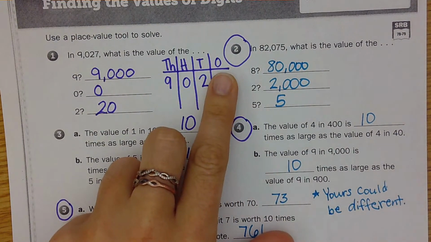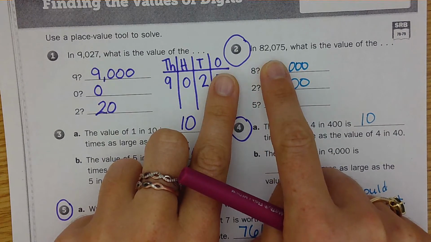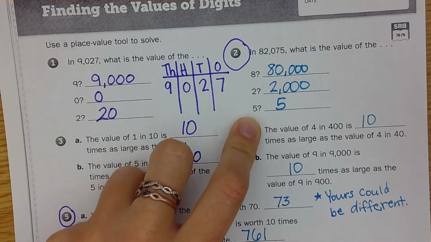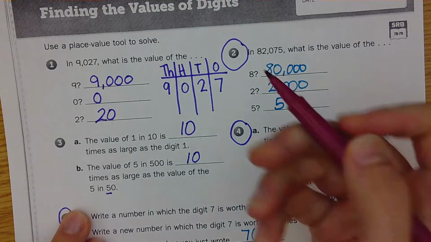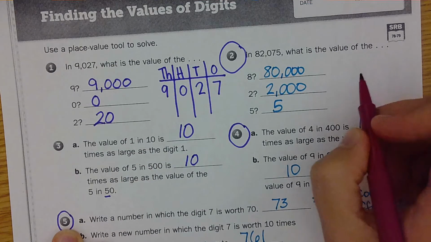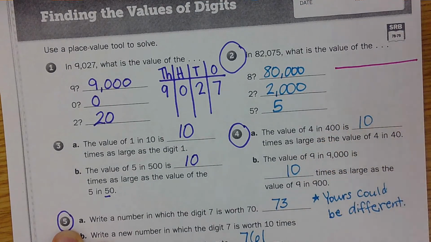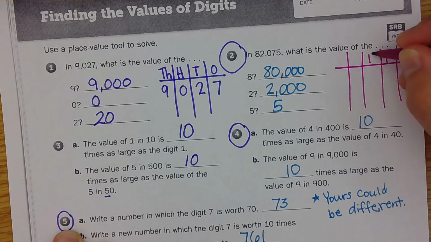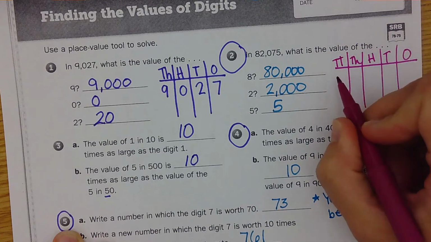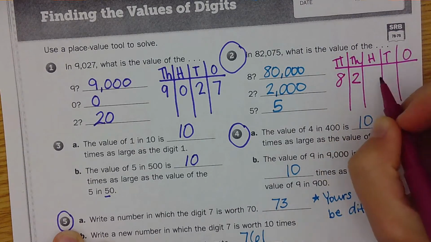So for problem number 2, it says in 82,075, what is the value of the 8, the 2, and the 5? So I'm going to go ahead and plug that number into the place value chart. And actually, I'll make a new one over here for you, make it easier. So you have the ones place, the tens place, the hundreds, the thousands, and the 10,000s. So I'm going to plug my number in.